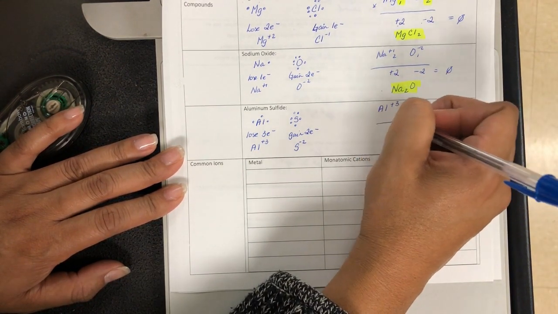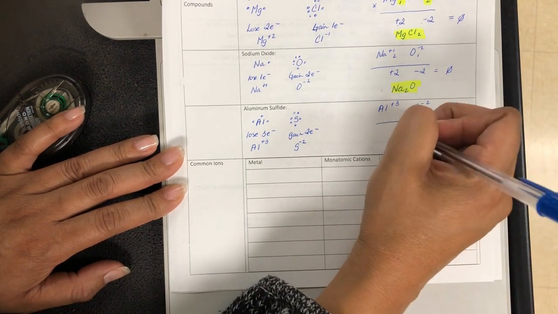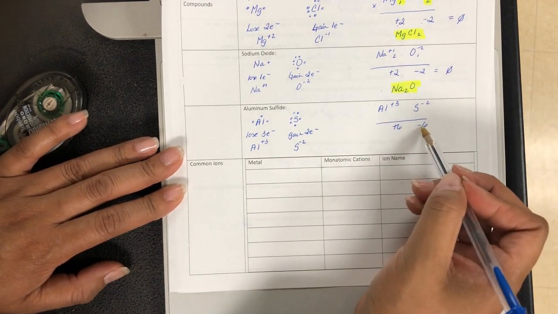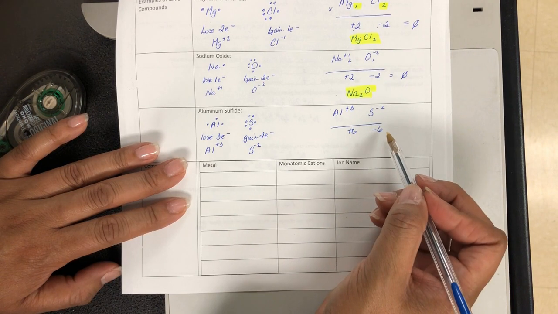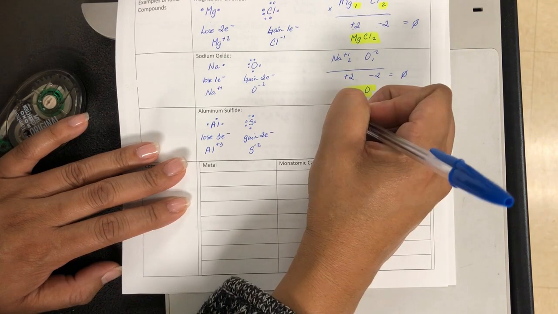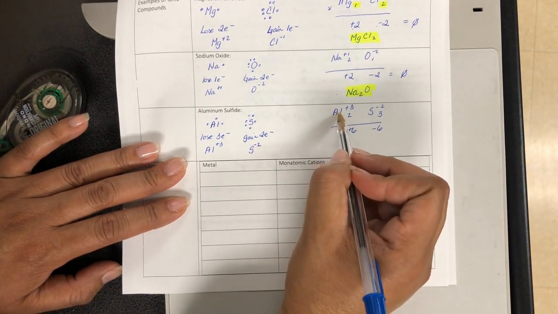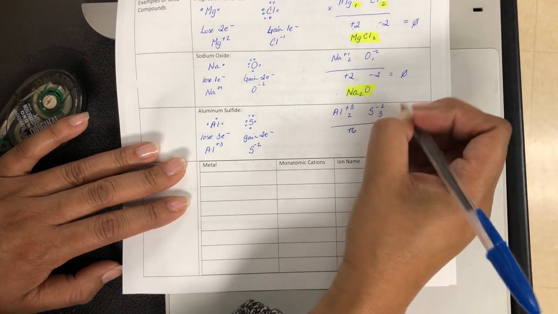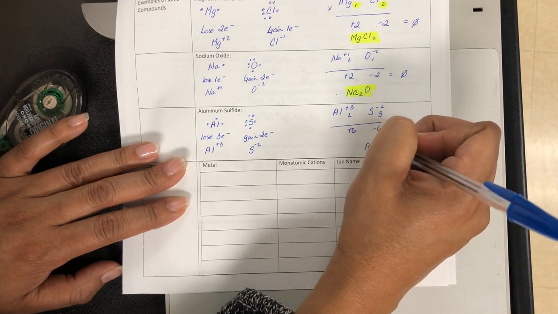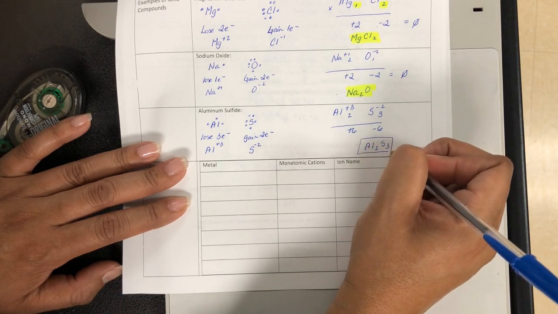Okay, again, least common multiple. What will both these numbers multiply into? It's got to be the same number. So this is going to be my positive 6, and this is going to be the negative 6. Has to be the same number because they have to add up to 0. So 3 times what gives me 6? 2. 2 times what gives me 6? So it's Al2S3. Do not put any negatives or positives on them. This is not charges. This is how many atoms of each you need. Box your answer.